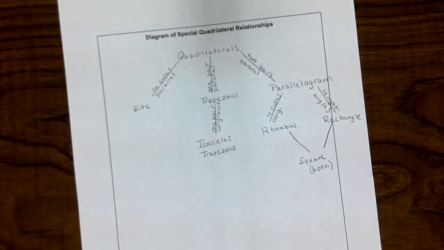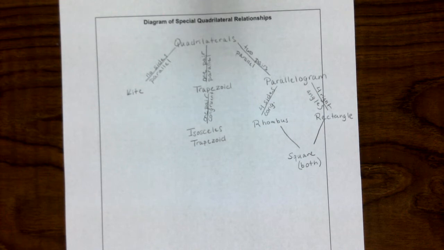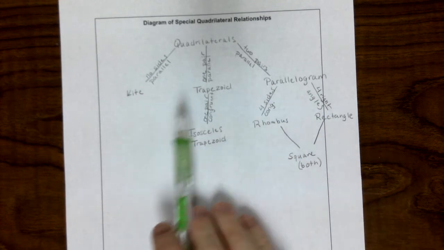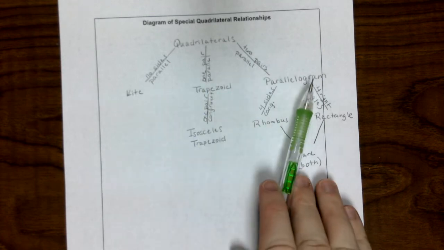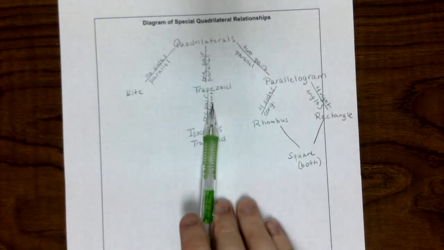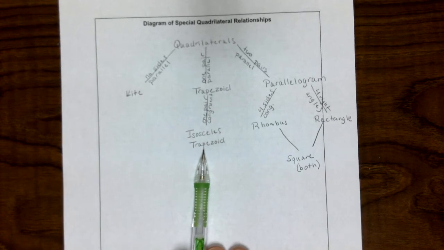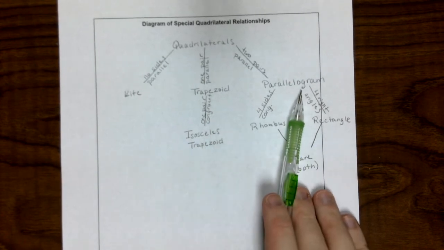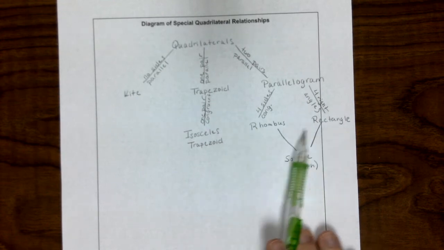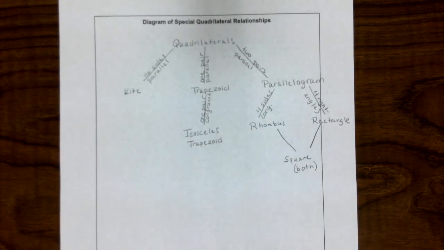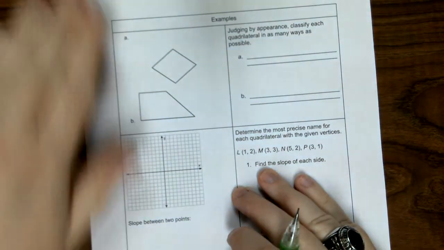Okay, that's just to show you how everybody's related. So the first generation, I guess you could say, would be the kites, trapezoids, and parallelograms. Then you can branch off from trapezoid to get your isosceles trapezoid. And then from parallelogram, you can break off to rhombus or rectangle, and then those two come together to make a square. Okay, now we're going to use those definitions and some other stuff to do some examples.